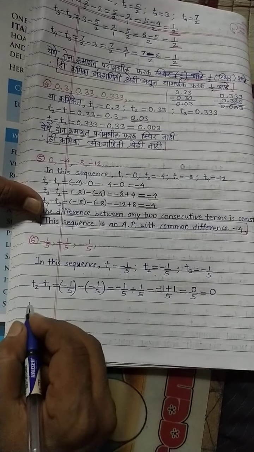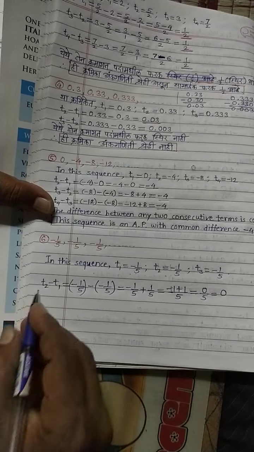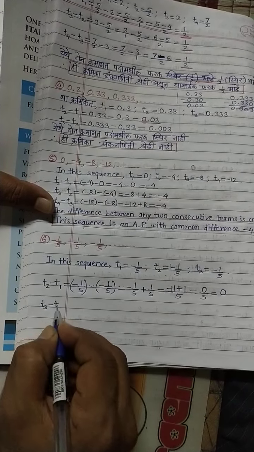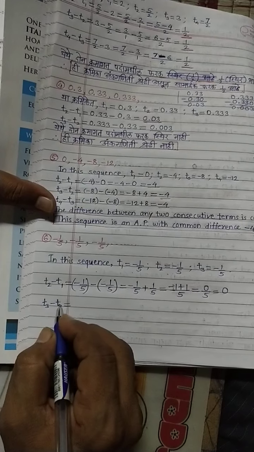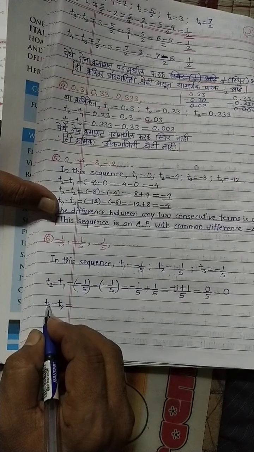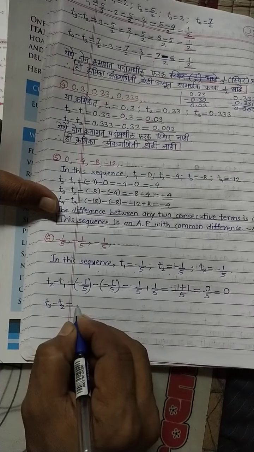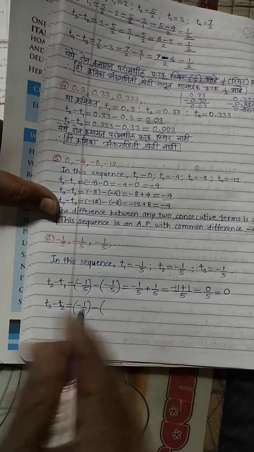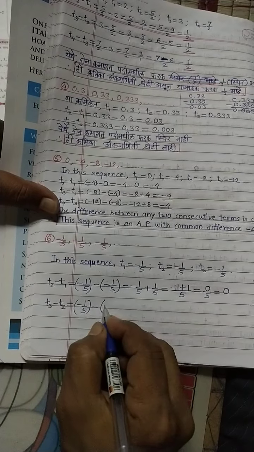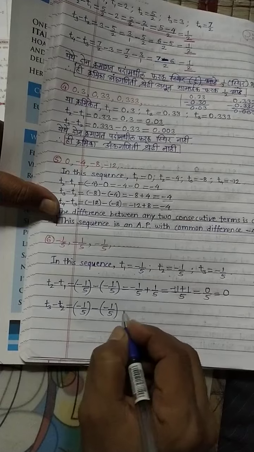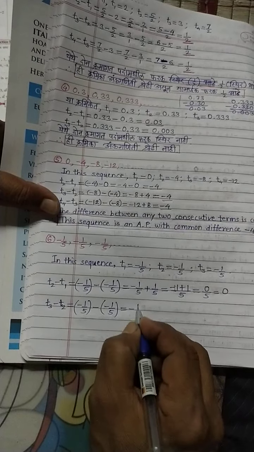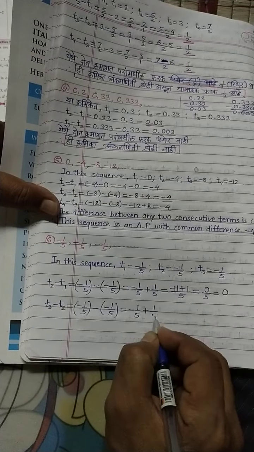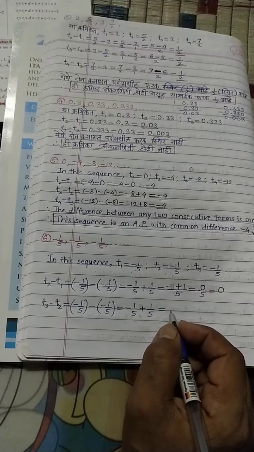Okay, now next, T3 minus T2 is equal to, T3 is here minus 1/5 minus T2 is also minus 1/5 is equal to minus 1/5 plus 1/5.